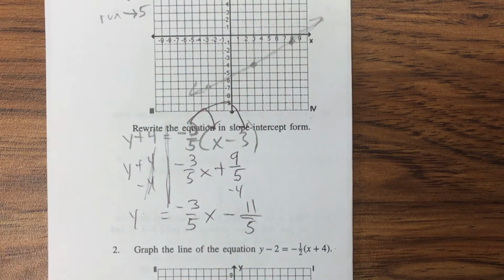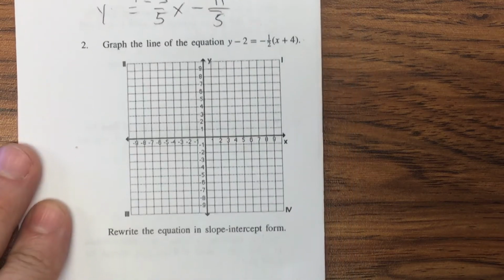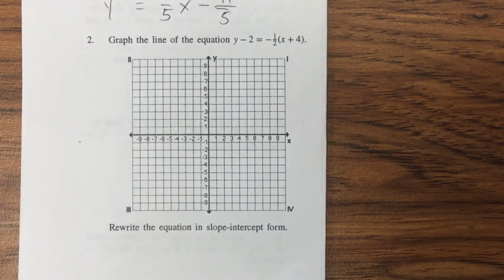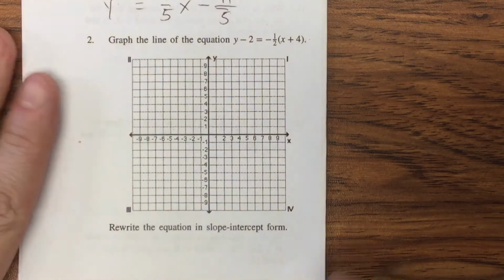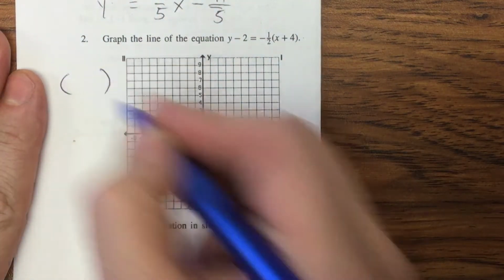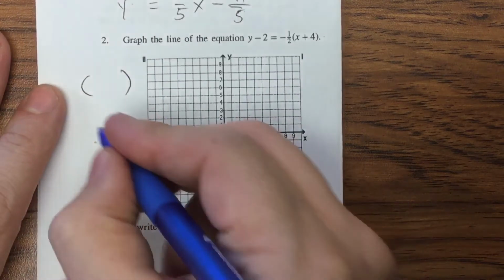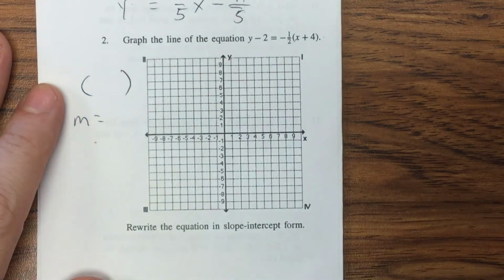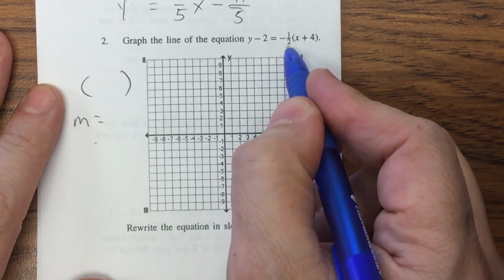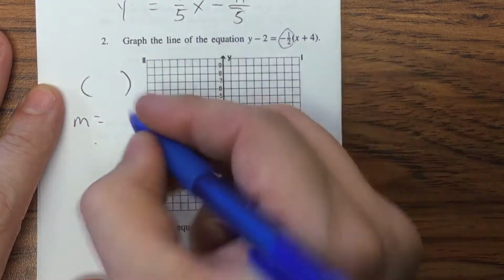Number 2, same type of problem. Let's do a different approach though. Let's say you have trouble doing that. We still have to do it to some degree, but I'm going to show you how to type that in the calculator. But first, let's just practice pulling out our numbers. We have a point and we have a slope. Slope is easy. It's that negative 1/2 sitting right here.